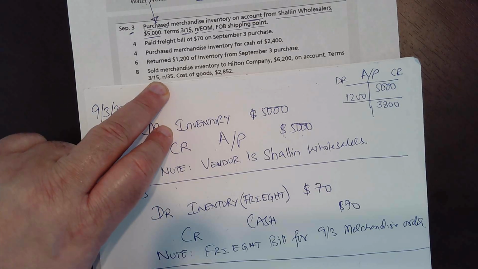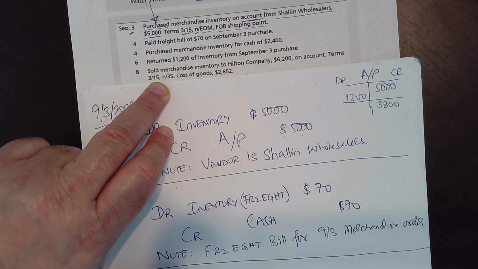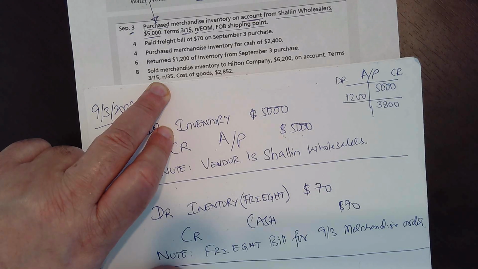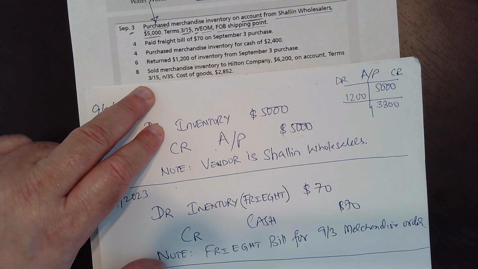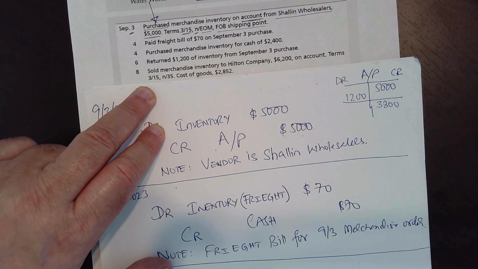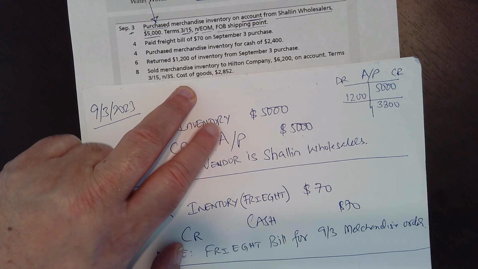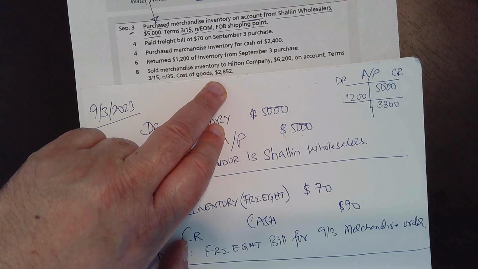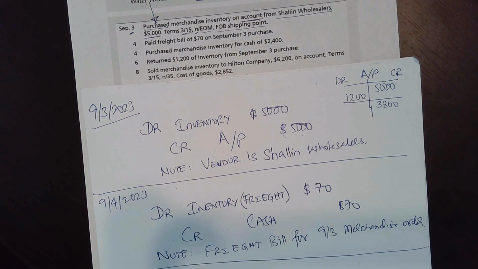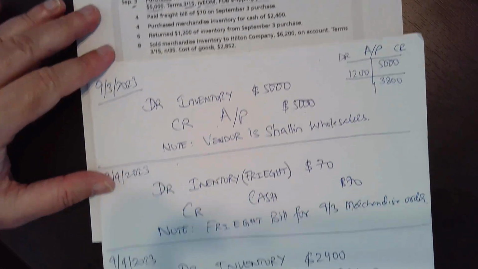The N stands for the whole amount, in this case $6,200, and Hilton Company is obligated to pay within 35 days. However, if they pay within 15 days, we, meaning Waterworks, will give them a 3% discount. And the cost of goods sold is $2,852, and we will show you how to do this.